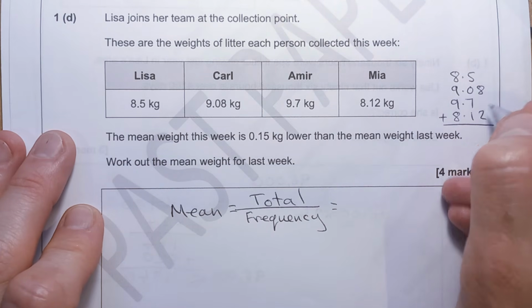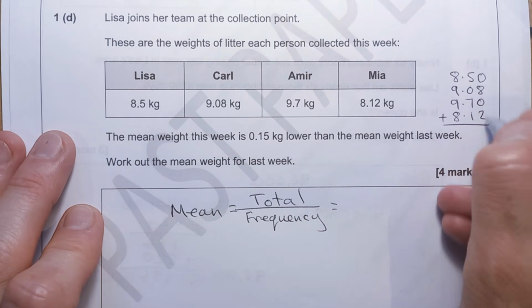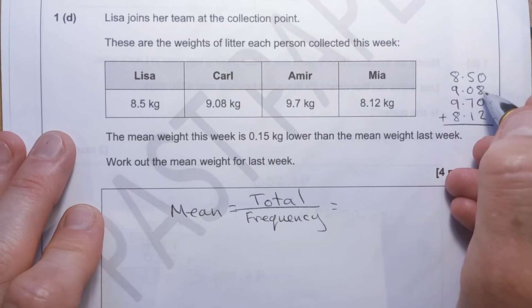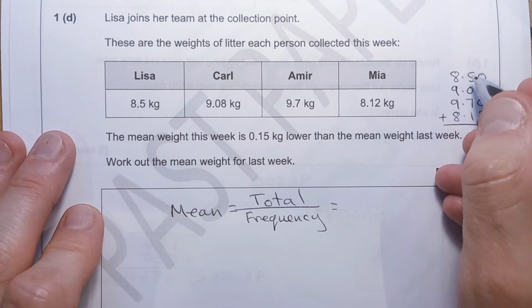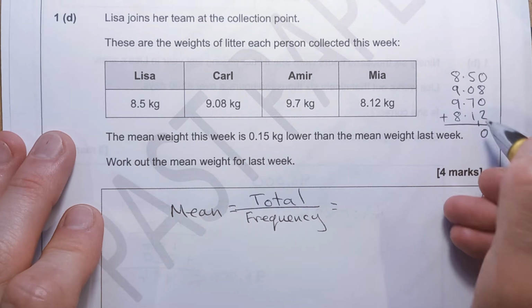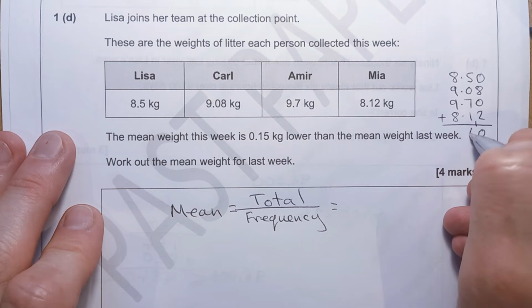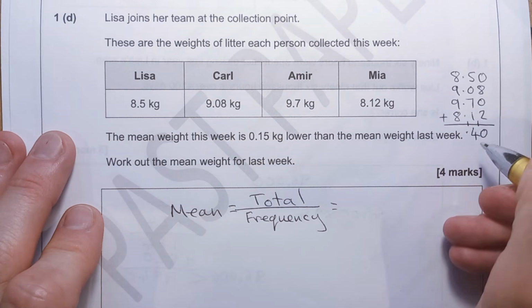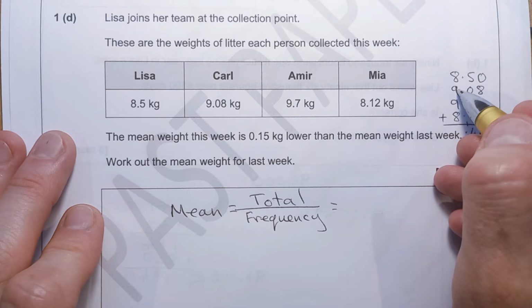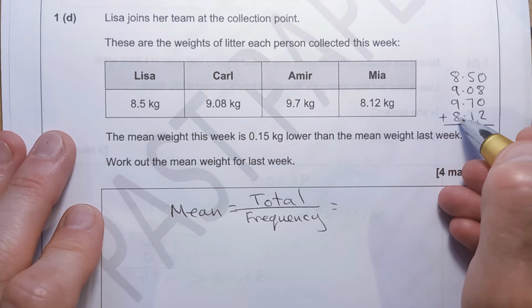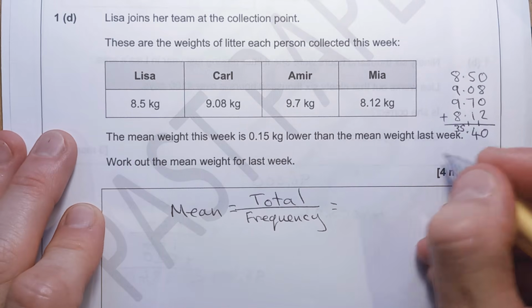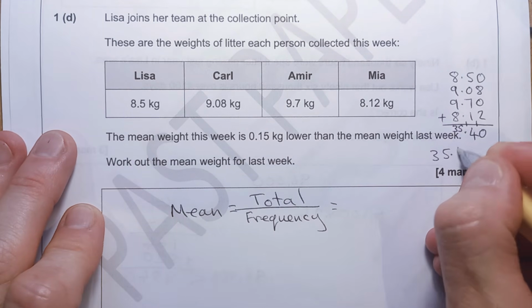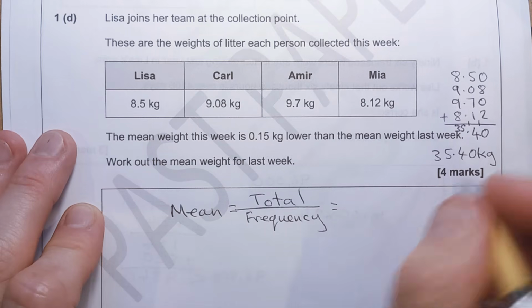Well, I've got some that are different lengths, so I'm going to put zeros in here to make it easier to see. So we've got 0 plus 8 plus 0 plus 2, so we've got 10. Carry the 1. 5 plus 0 plus 7 is 12, plus 1 is 13, plus another 1, 14. Bring down the decimal point. 8 plus 9 is 17, plus another 9 is 26, plus 8 is 34, plus 1 is 35. So a little bit squashed there, but we've got 35.40 kilograms.